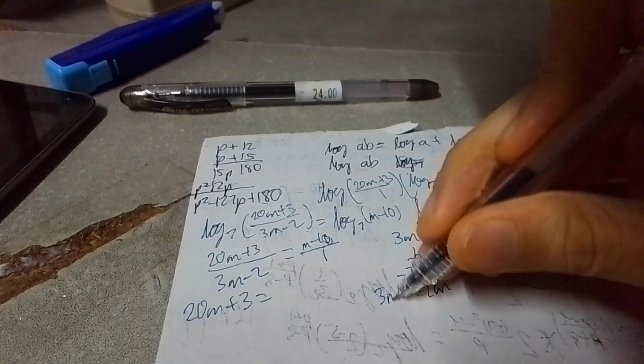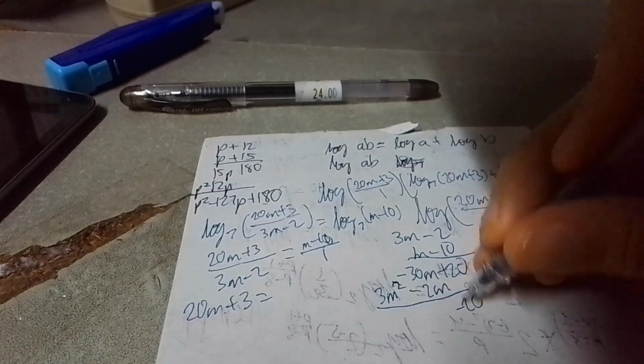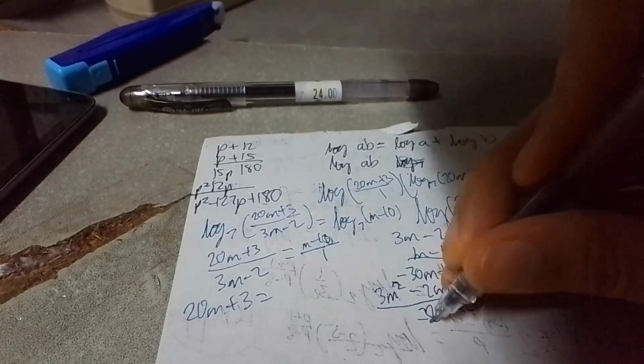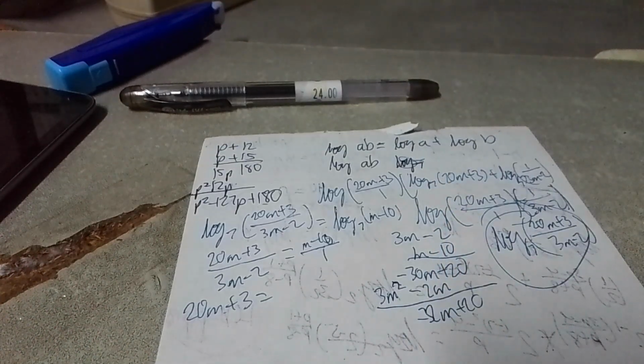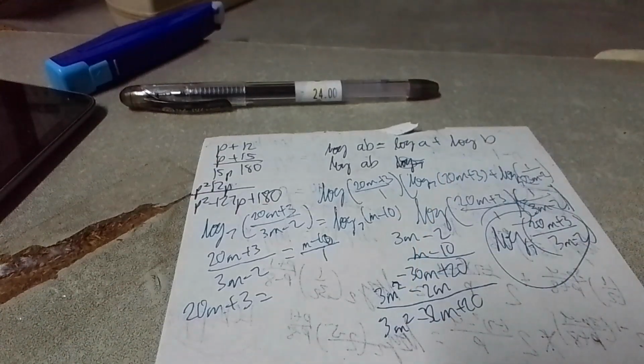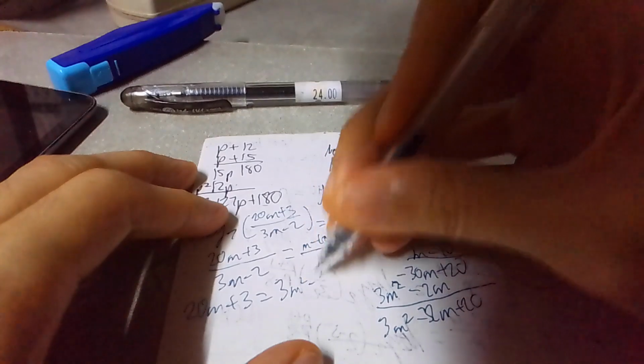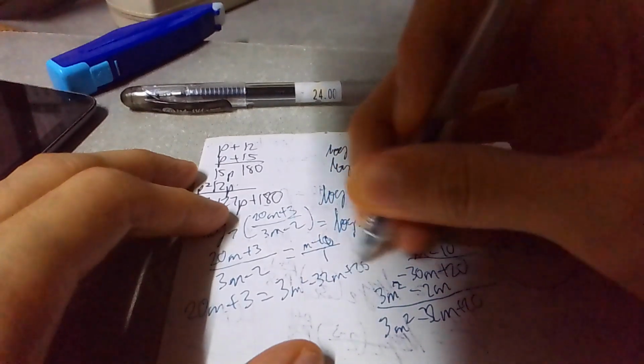That becomes 3m squared, then positive 20, negative 30m, and negative 2m, which combine to negative 32m. So that's our answer: 3m squared minus 32m plus 20.